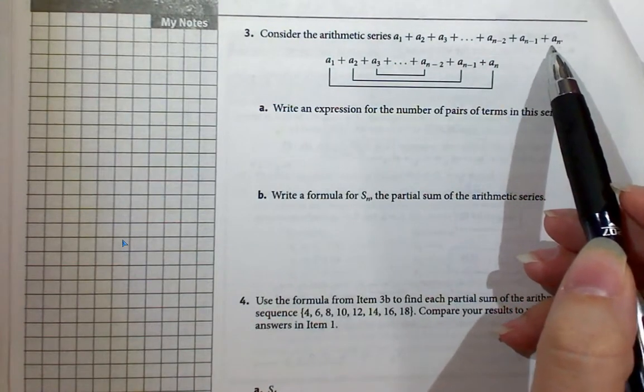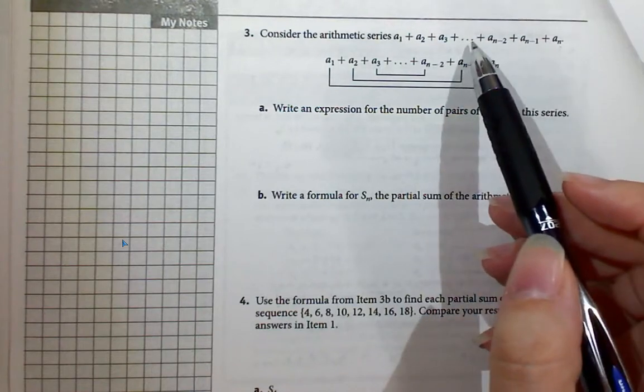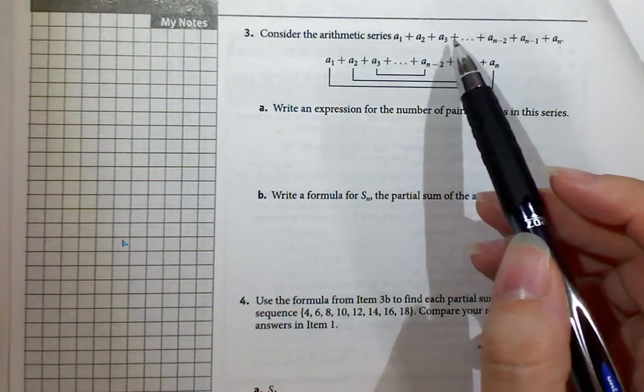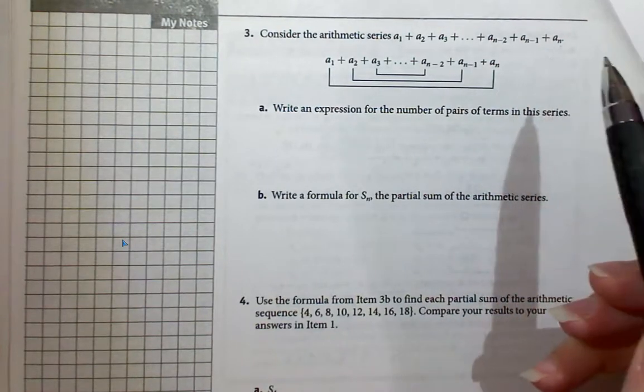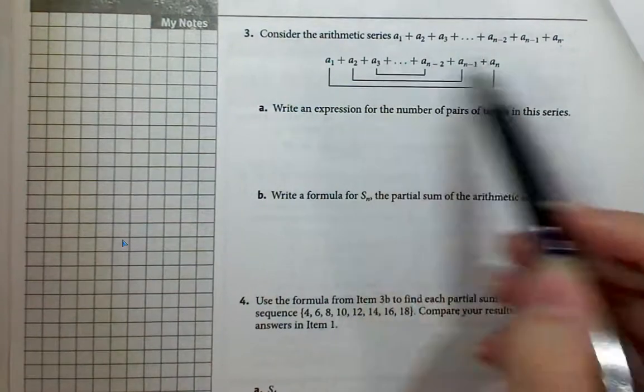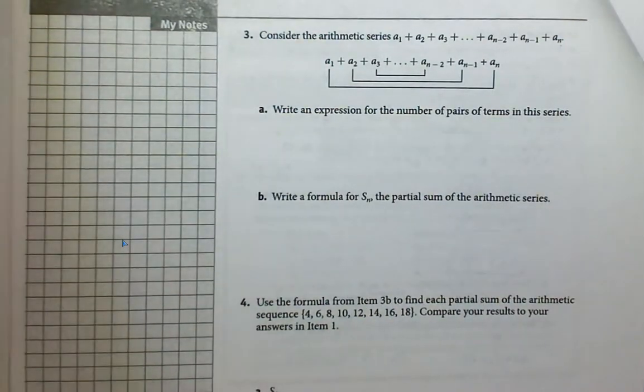Okay, so notice that the term before it, so if we wanted the third term before a sub n, we'd have a sub n minus 3, a sub n minus 4. It's because we don't know where it ends. We don't know how many terms. It could have 10 terms. It could have 100 terms. It could have 1,000,000 terms. It's just however many terms there are. But we do the same kind of idea.